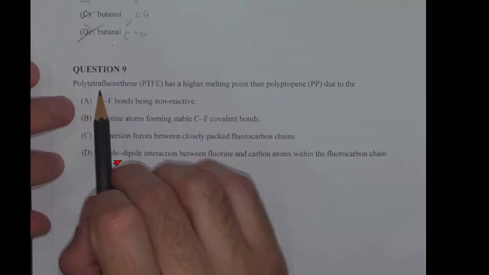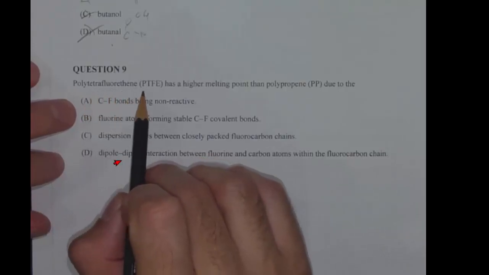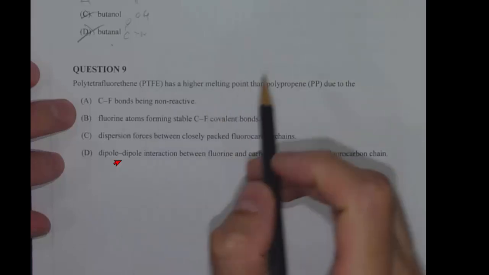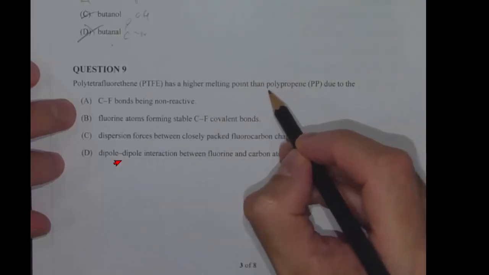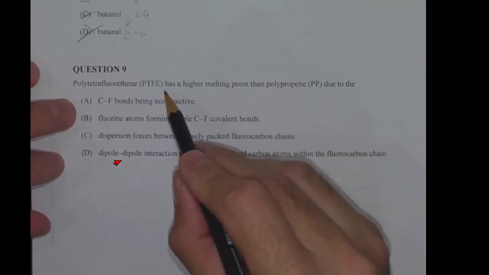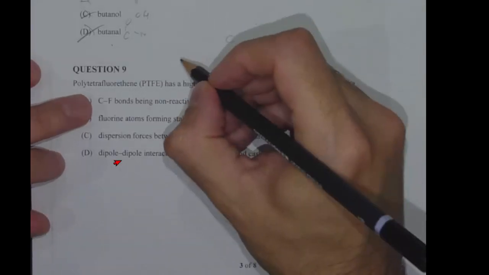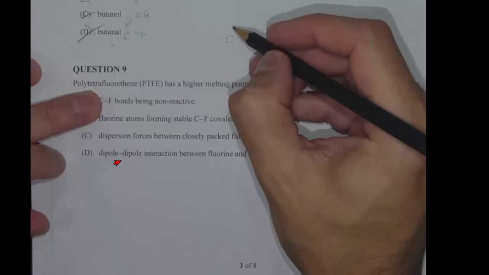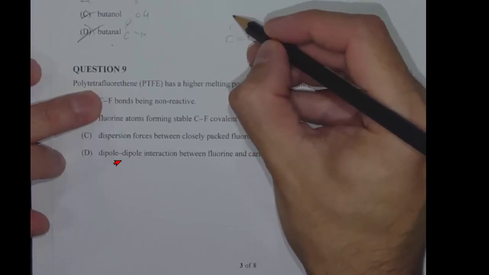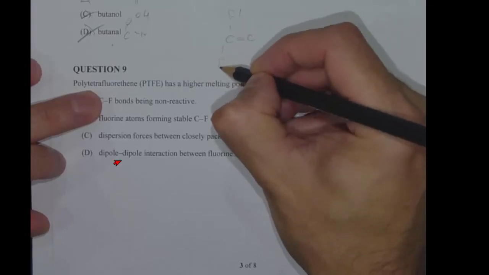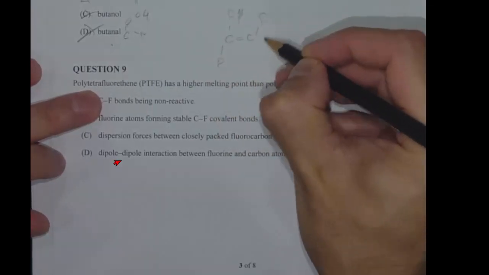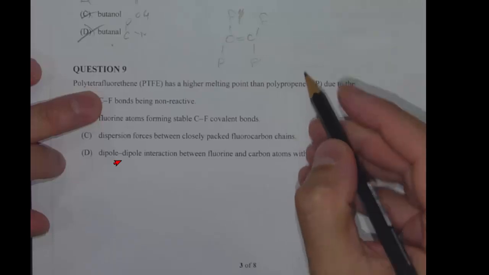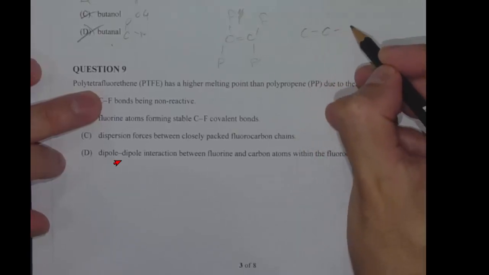Okay, polytetrafluoroethene, which is one of those ones you're meant to remember, and this one as well. Okay, so tetrafluoroethene, tetraethene. And this is polypropylene.